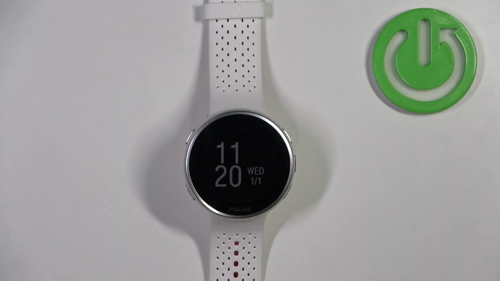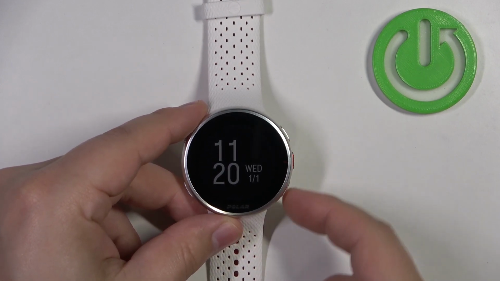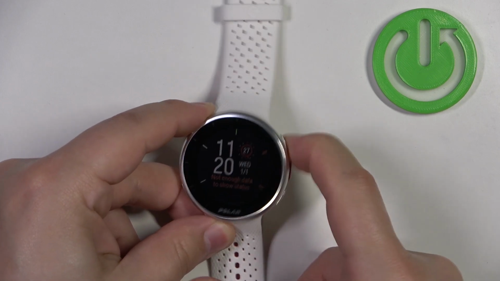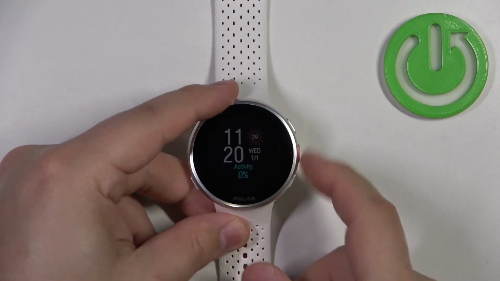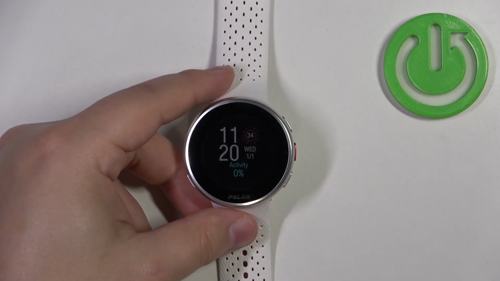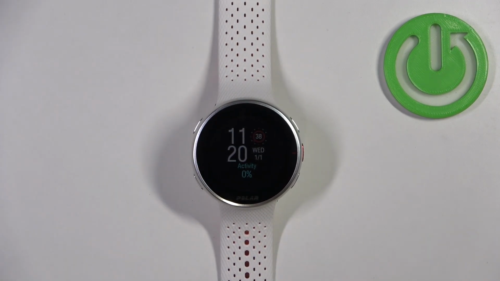So to check the amounts of steps you've taken during the day, you need to press the lower or the upper button on the right side of the watch to scroll through the list of widgets and find the widget called activity. It's right here, the blue one. Basically it says activity and you have 0%, or even you can have some kind of percentage. I have 0 because I wasn't wearing a watch.